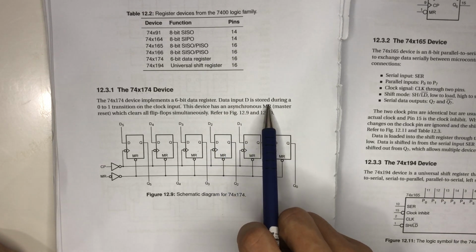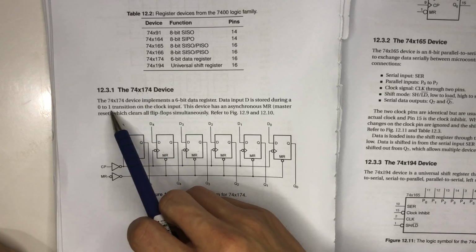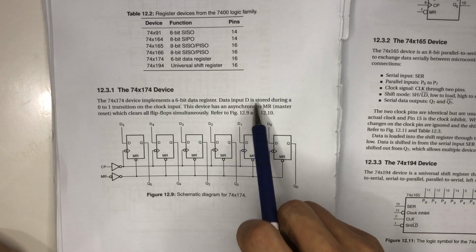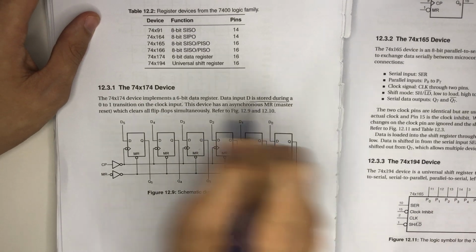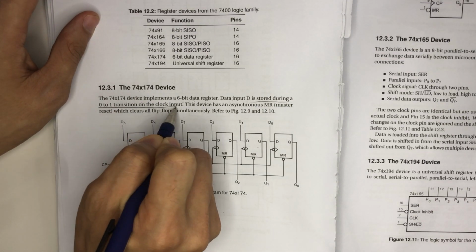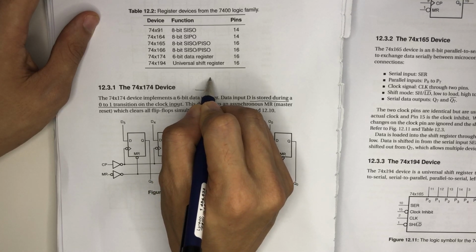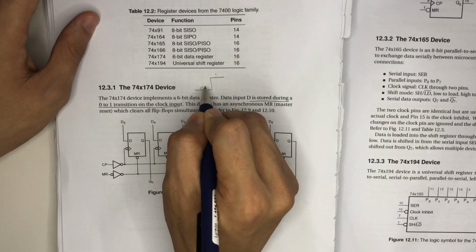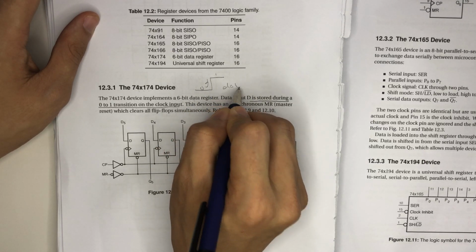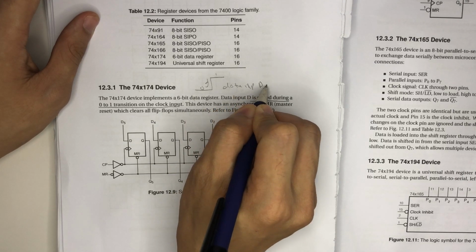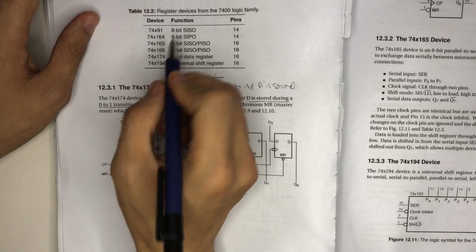This device has data input D, which is stored during a 0 to 1 transition on the clock input. You see, the data input is stored during the 0 to 1 transition on the clock input. So you have the clock, a 0 to 1 transition, and data is stored for the 74174.